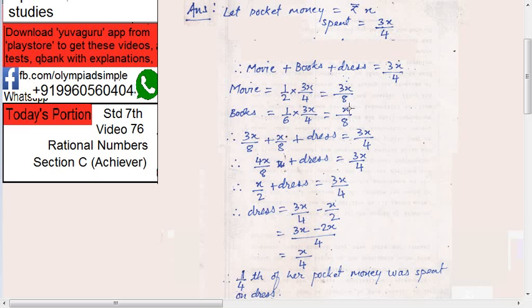Okay. Now 3x/8 + x/8 + dress, which we don't know, equals total pocket money. Means total spent 3x/4. Right? It's not total pocket money. It's the amount which is spent in total out of that pocket money. Solve this: 3x + x = 4x, 4x/2 is x, it becomes x/2 + dress equals 3x/4.